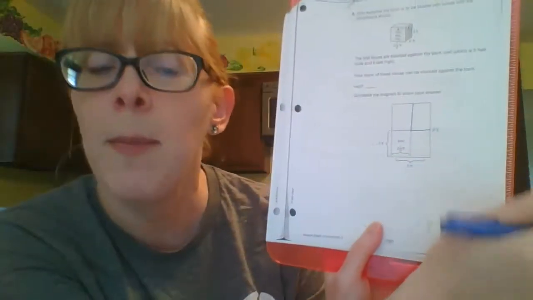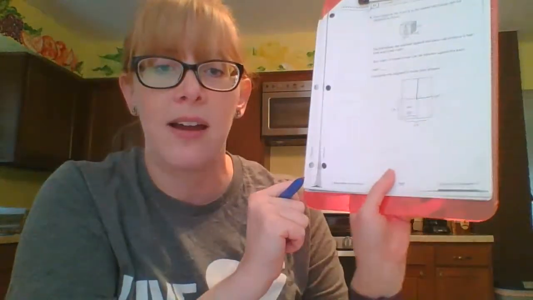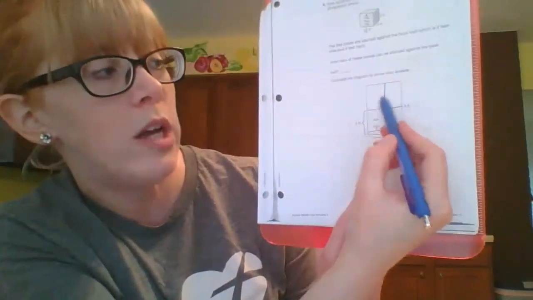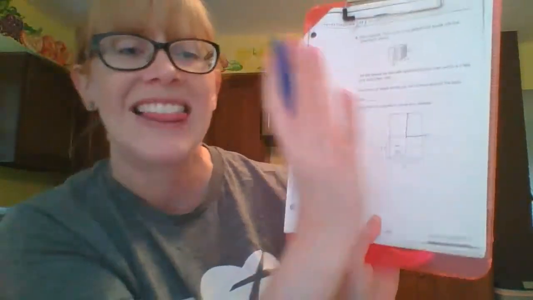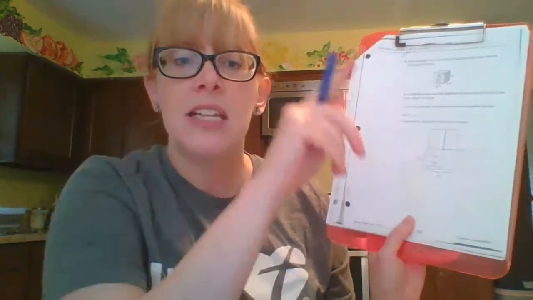I can fit them 2 high, and 2 across. So how many boxes can I fit in one layer just stacked all the way against the back of that truck? 1, 2, 3, 4. Each layer of boxes is going to have 4. So I can fit 4 boxes.